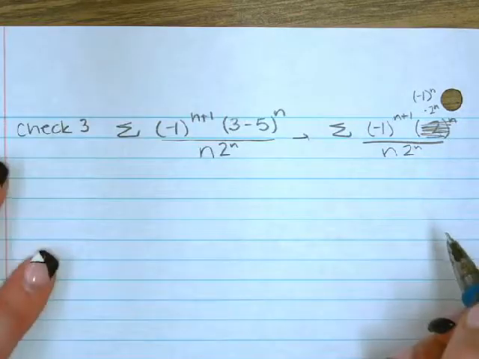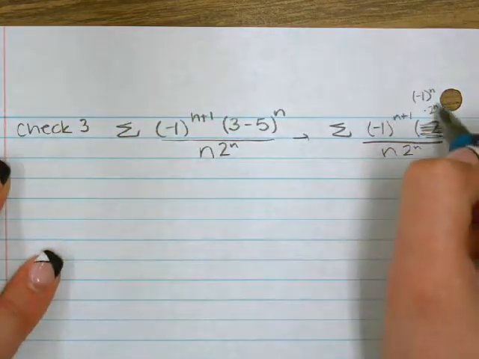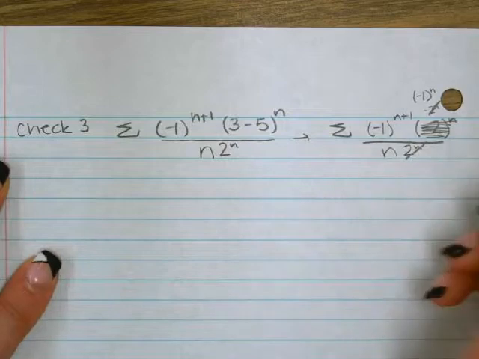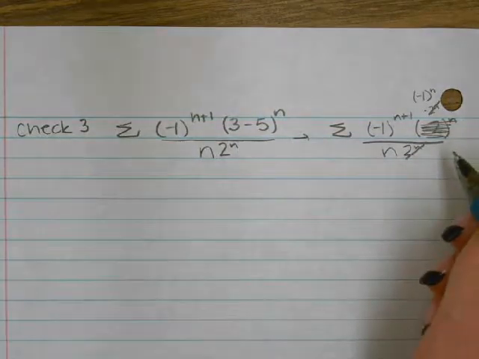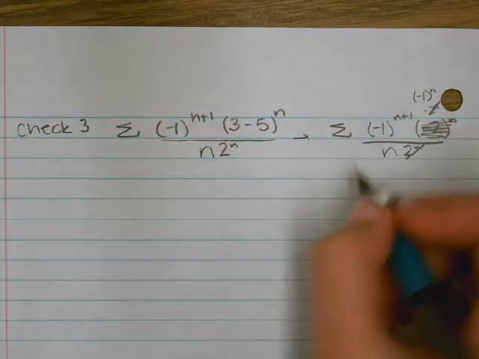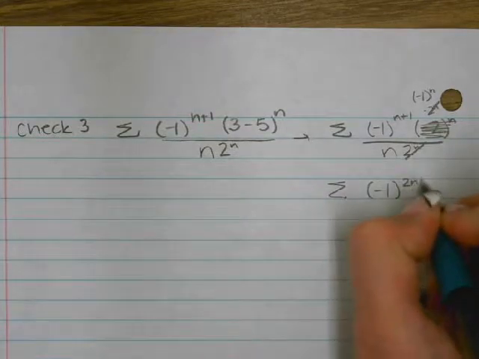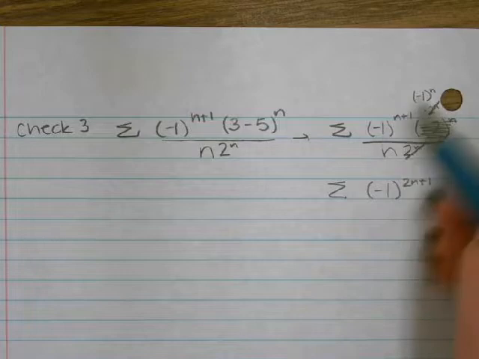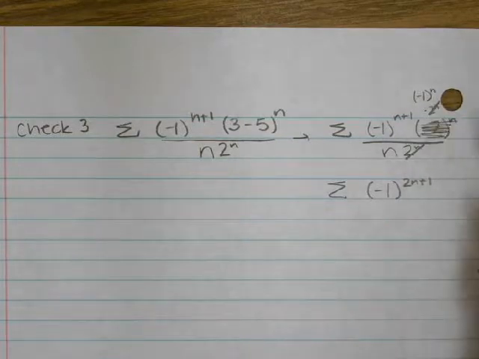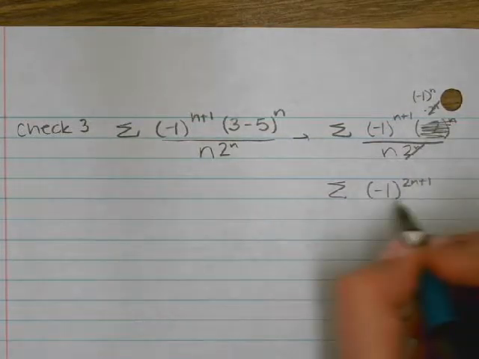So what that means is that my 2 to the n on top and my 2 to the n on bottom can cancel. And now that gives me the series negative 1 to the 2n plus 1, because I'm multiplying the same base so I can add my exponents together, over n.